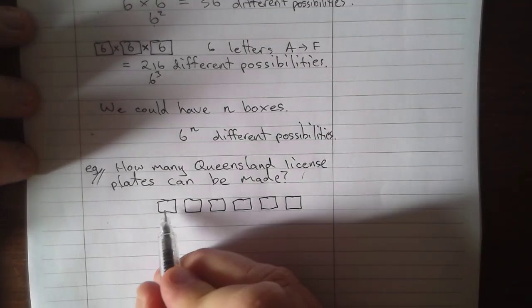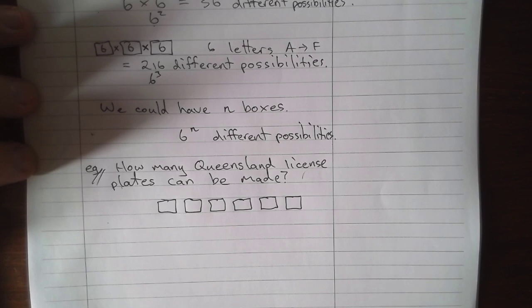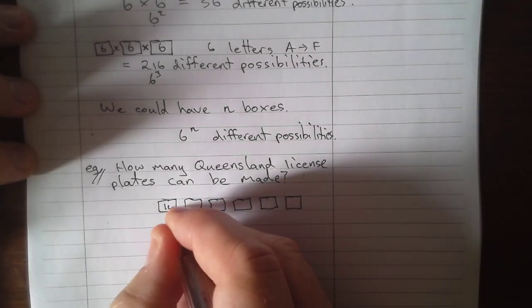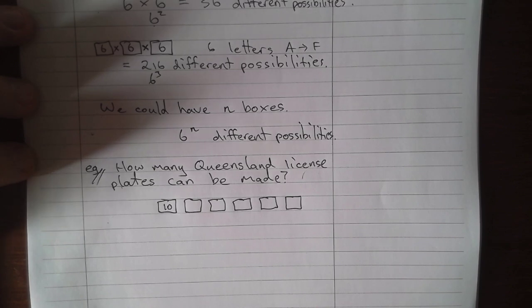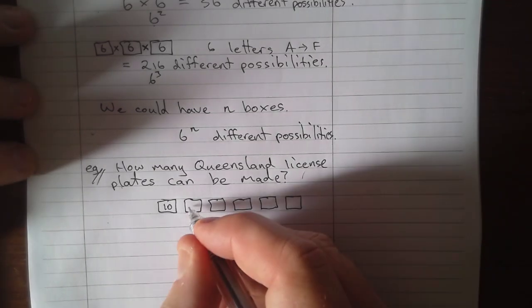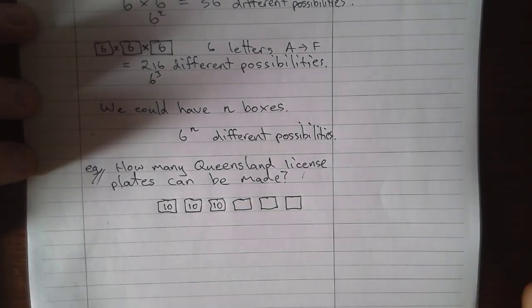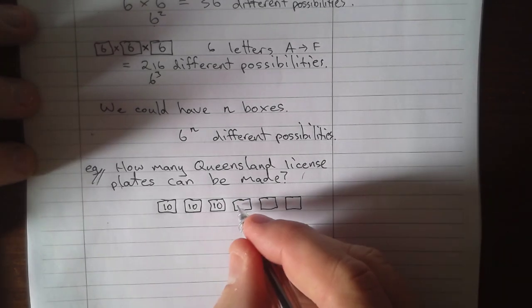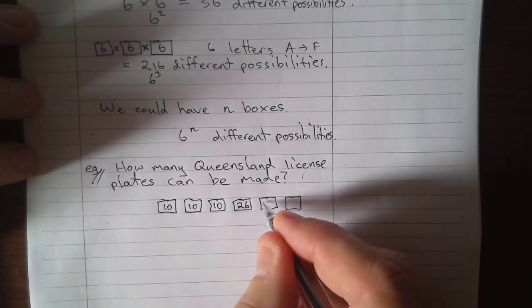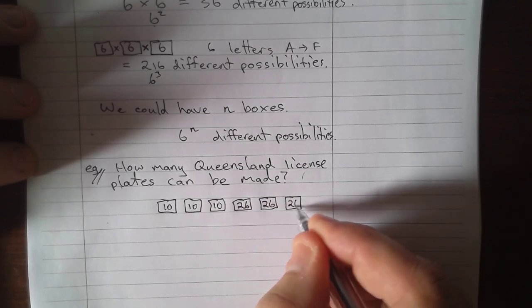So different numbers that we can put in there, 0, 1, 2, 3, all the way up to 9. So that's 10 different numbers. So we've got 10 in there for our first box, first character on the license plate. And next one's a number as well, so that's 10. And then a number again. And then finally, we've got letters, 26 letters to choose from, 26 and 26.